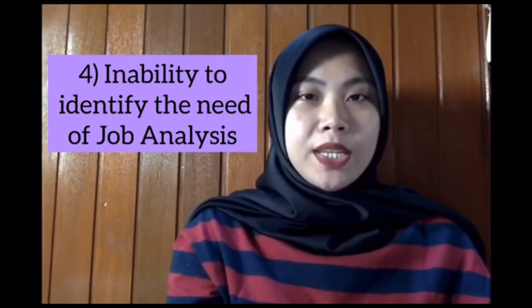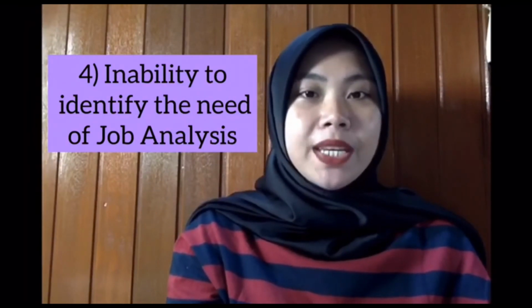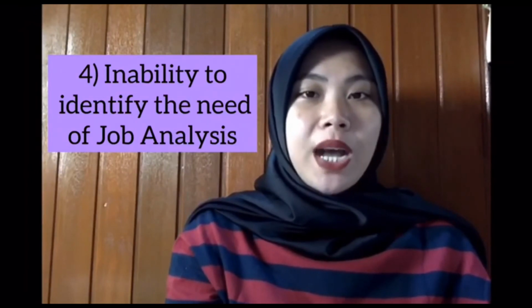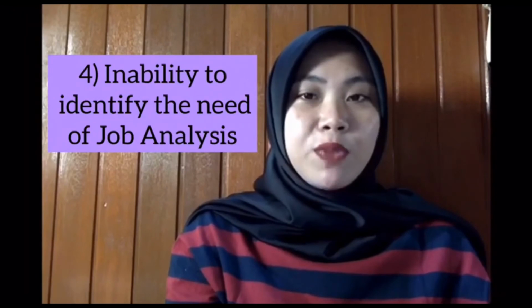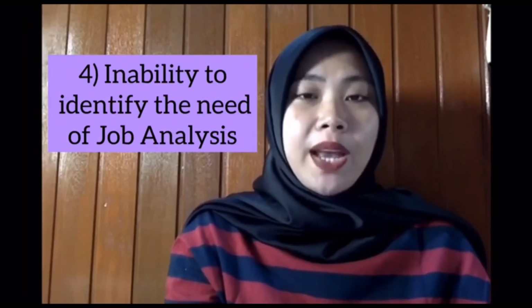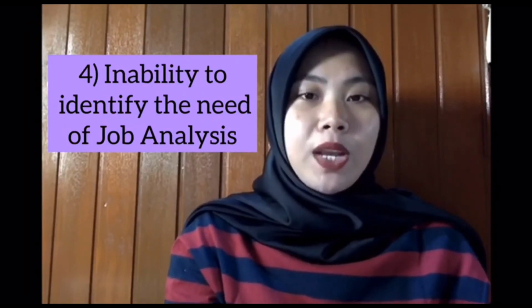The fourth issue in job analysis is inability to identify the need of job analysis. Job analysis is to help employees to achieve the aim by identifying the requirement, the need of job analysis. If the goals and need of the job analysis process are not adequately defined, then the whole study and evaluation is futile. Managers will determine in advance why this project is being undertaken, what its targets are, and what to do about the data being collected and registered.